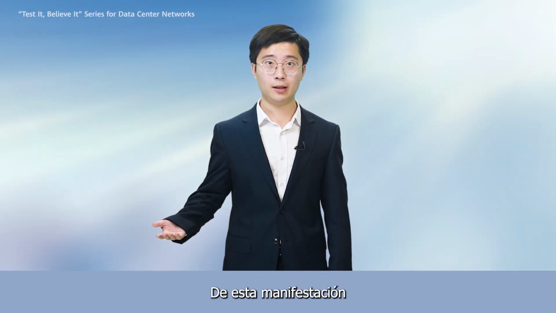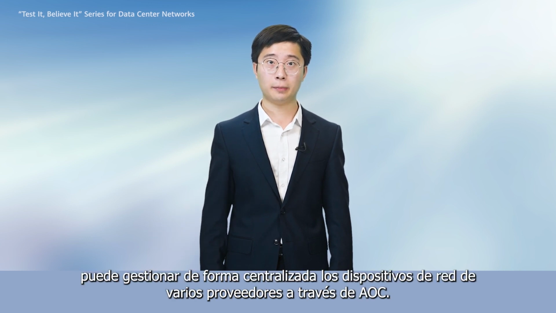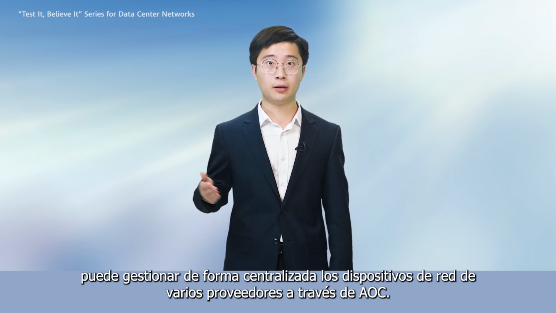From this demonstration, we can see that iMaster NCE Fabric can centrally manage network devices from multiple vendors through AOC.